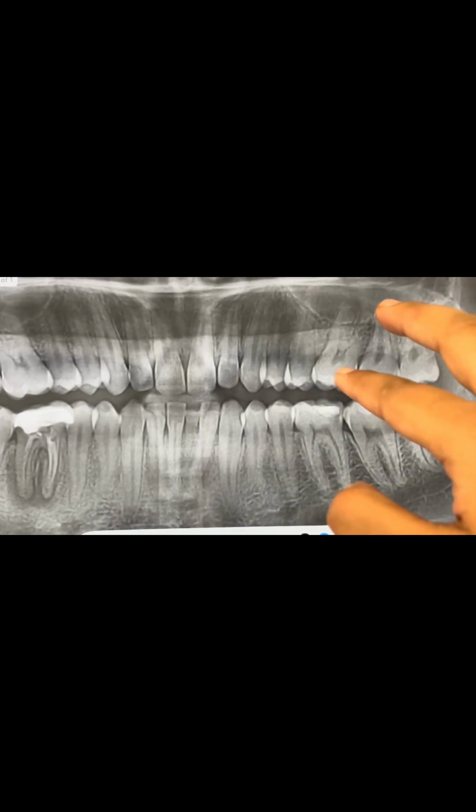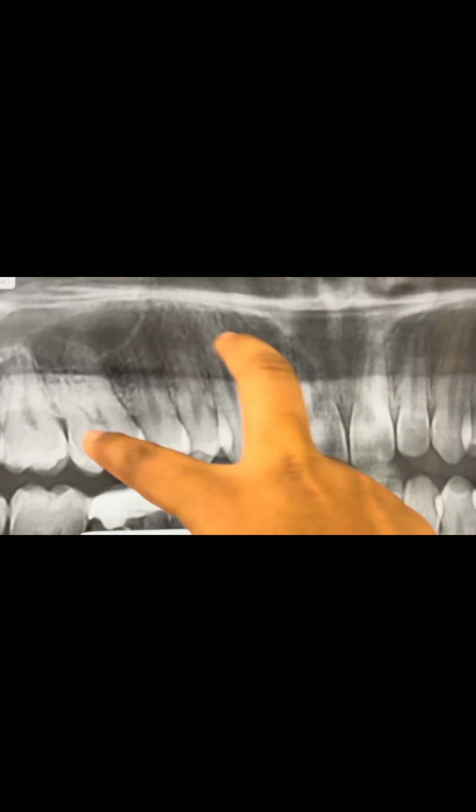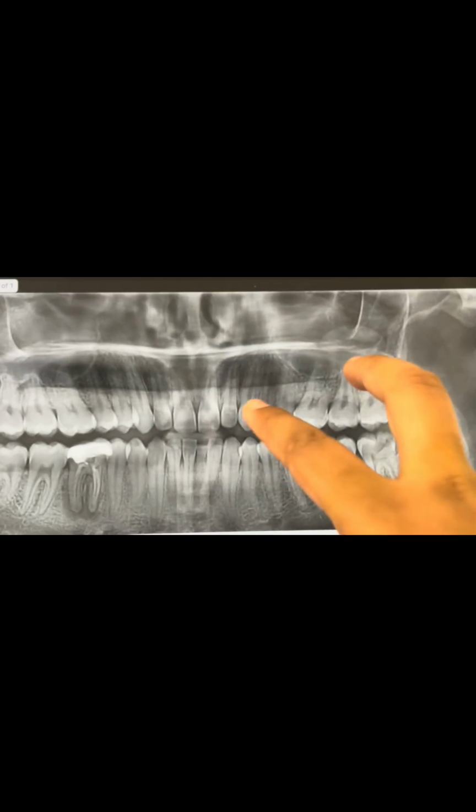The maxillary teeth particularly seem relatively fine. There is no absolute finding in the maxillary teeth.